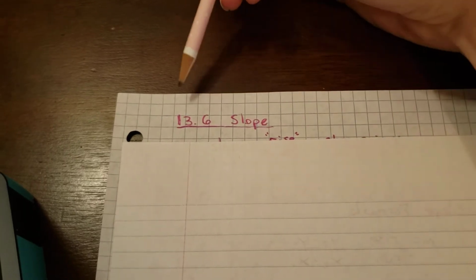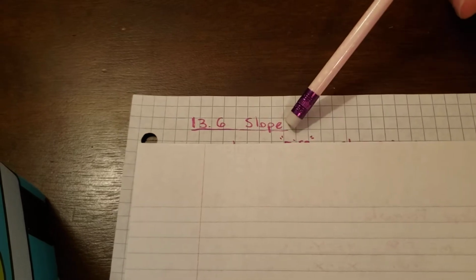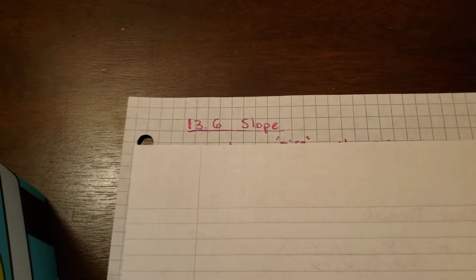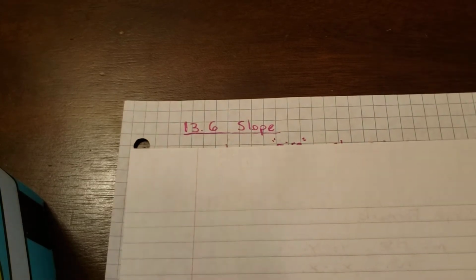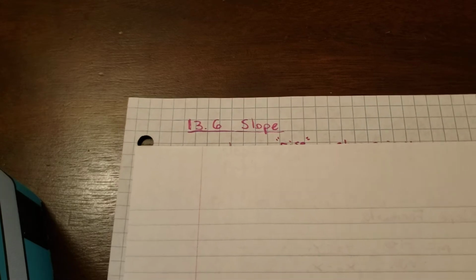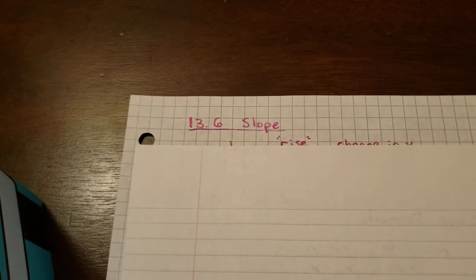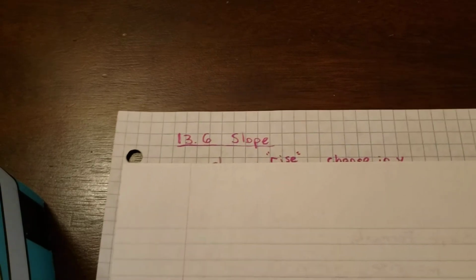Today we are going over 13.6 and we are talking about slope. Now, slope is something that you'll notice that I've got graphing paper. Not all of our notes today are on graphing paper. It will help you if you can. While we talk about this, slope is a way to define our function.